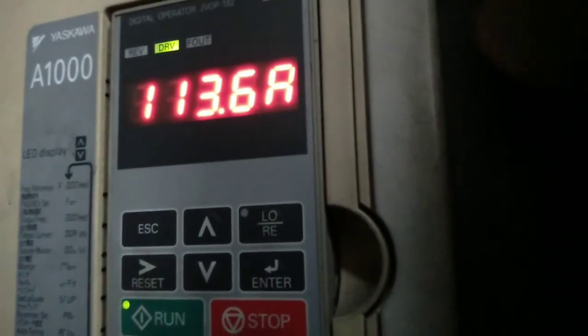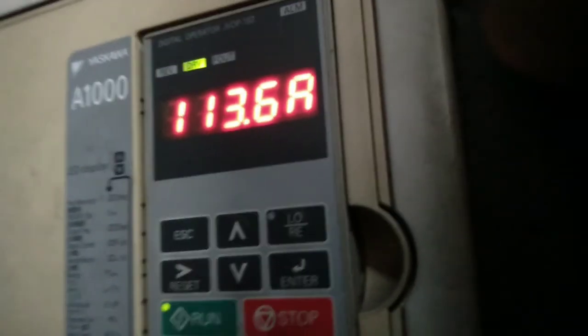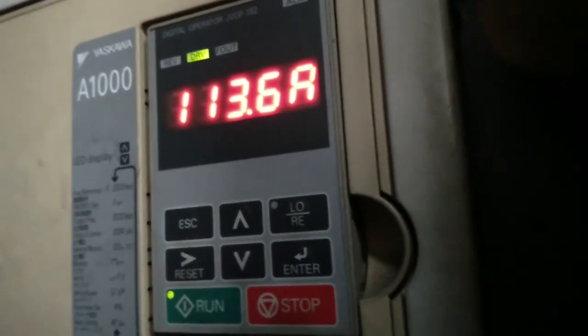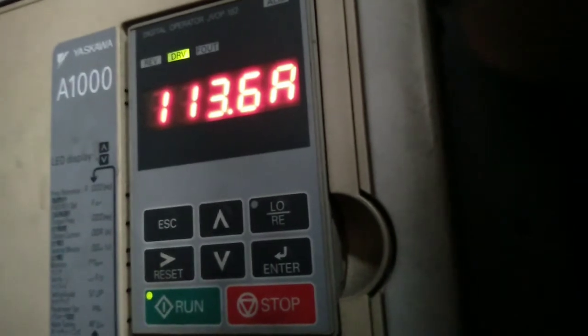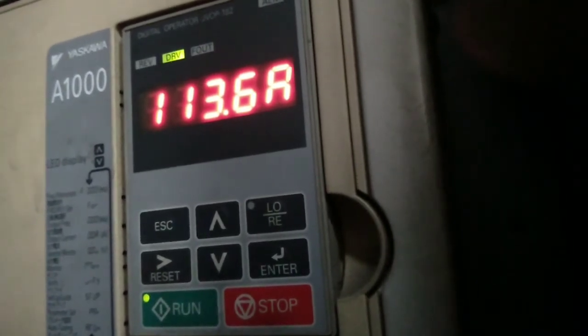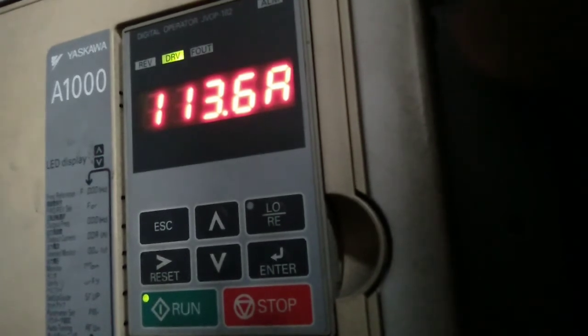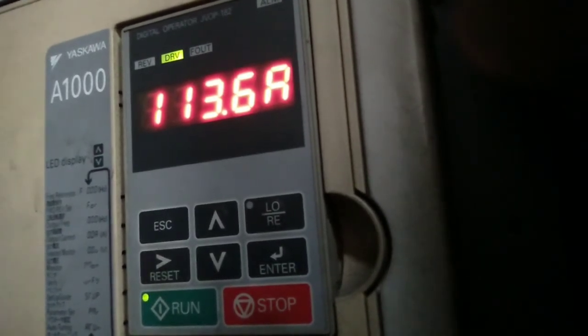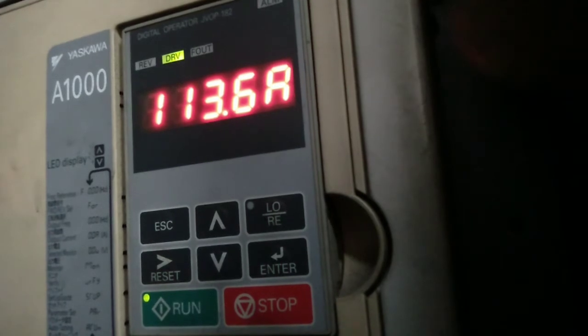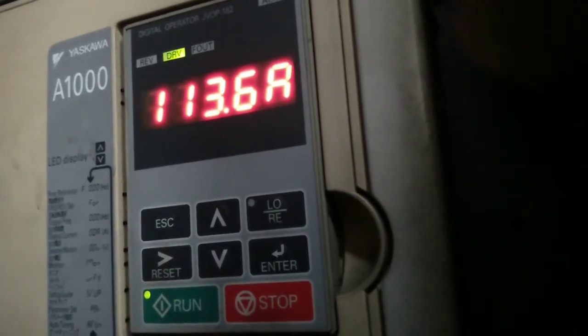What is this U205? U205 shows you the current which was drawn when your drive tripped at the last fault. At that time the current drawn was 113.6 ampere, as U205 is showing.